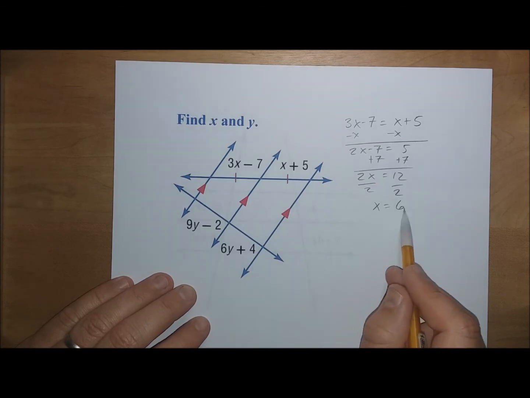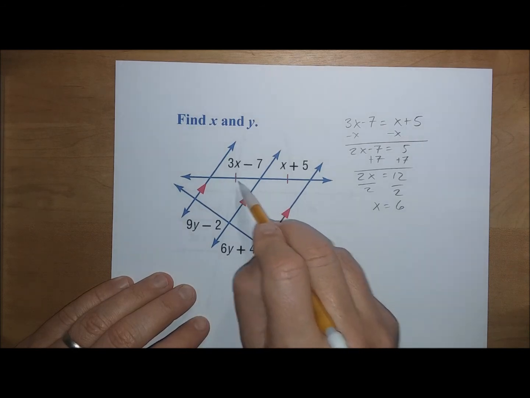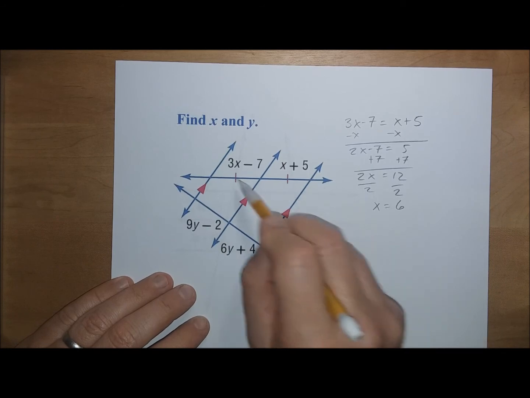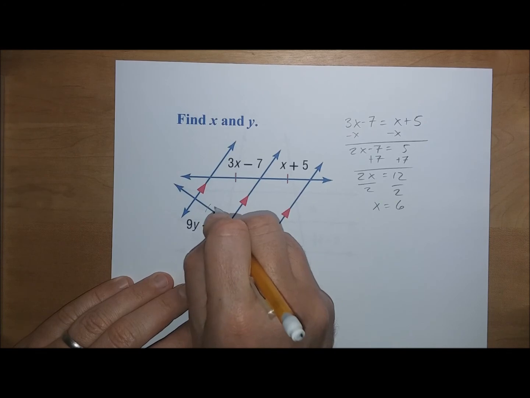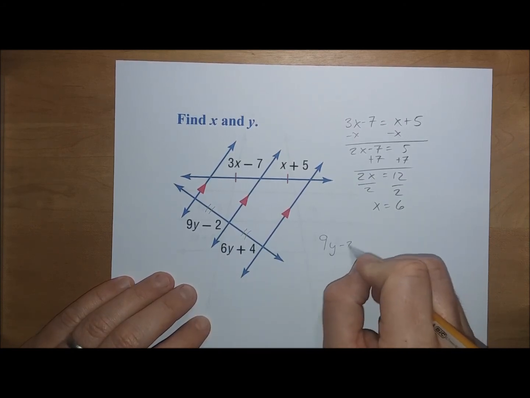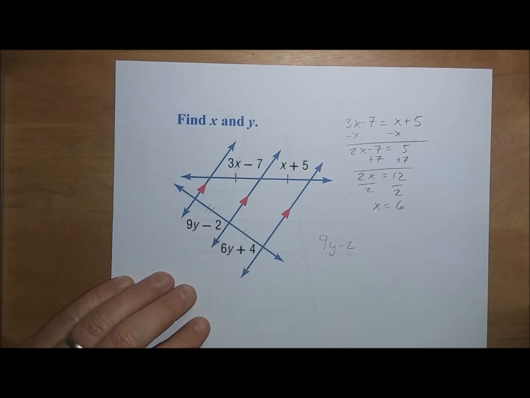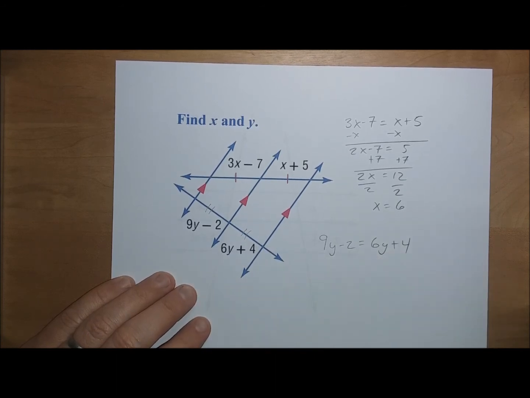Now, you don't have to plug x back in here and set up a proportion in order to solve y. I know that if these two segments are congruent, if this transversal is cut into two congruent segments, guess what these parallel lines are also doing to this transversal? They're cutting it into congruent segments as well. So I can now say, aha, 9y minus 2, in spite of the fact that they didn't tell me these segments are congruent, I can conclude that 9y minus 2 must equal 6y plus 4.